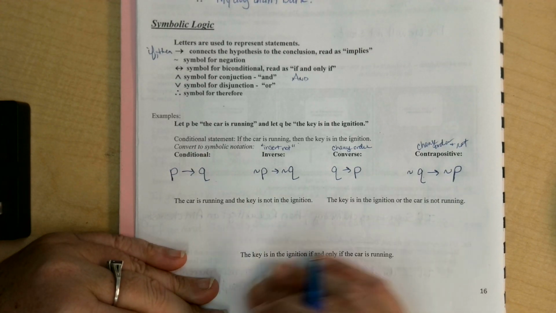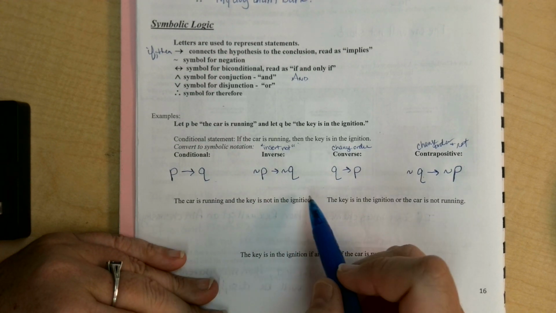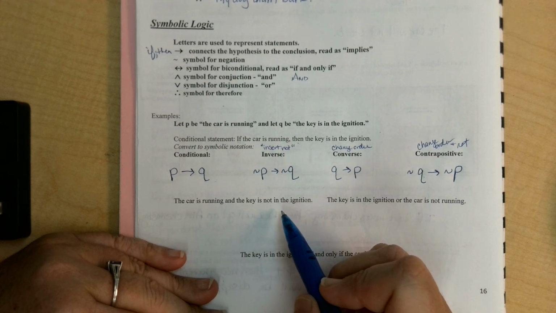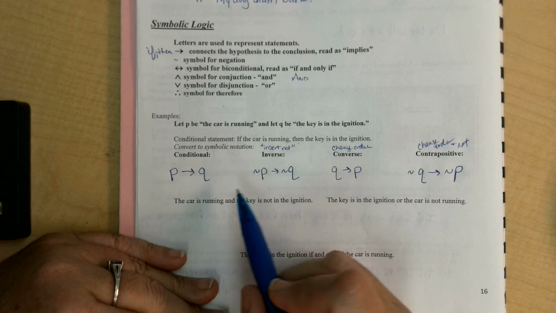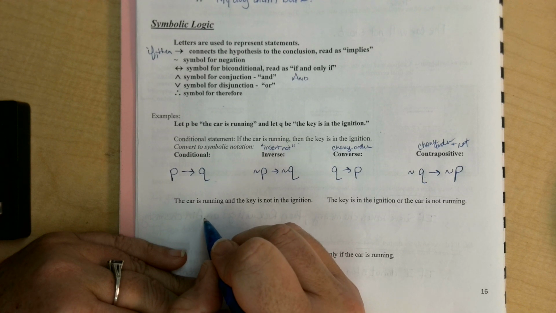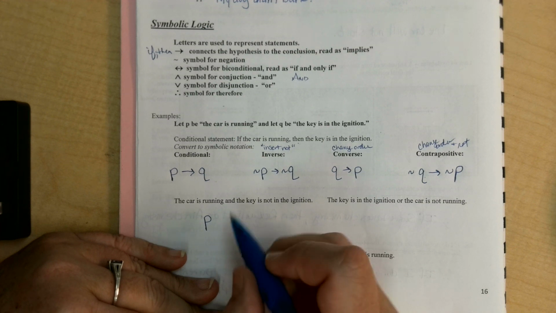So now let's take some other sentences, using some of the other symbols. This is not an if-then sentence. It says the car is running and the key is not in the ignition. Since it's not an if-then sentence, I will not be using an arrow. The car is running. We're going to replace it with the letter P. Just like you replace numbers with variables, we're going to replace words with single letters.